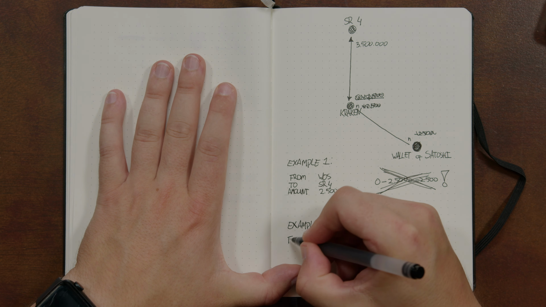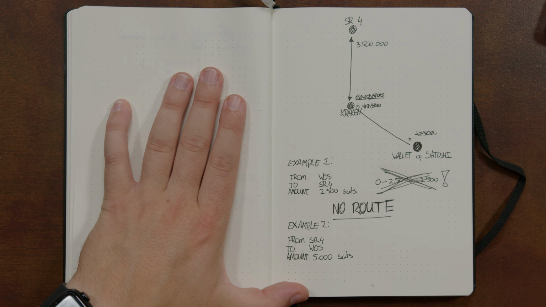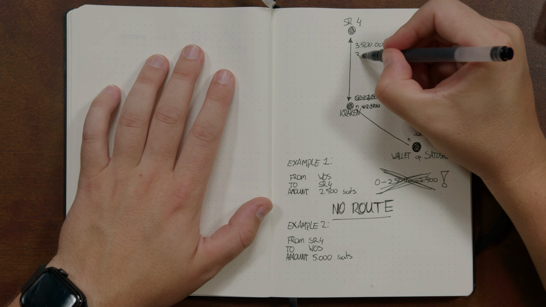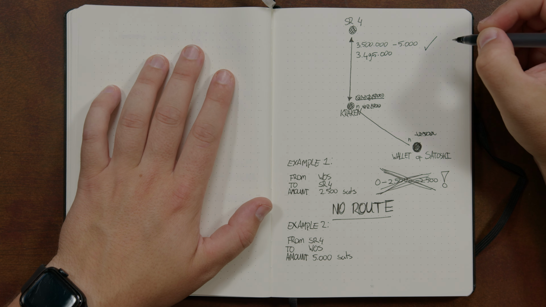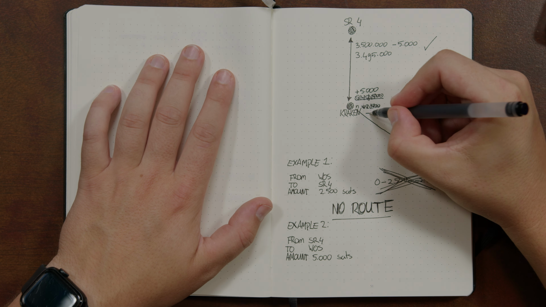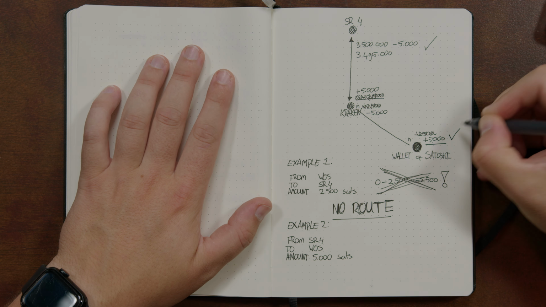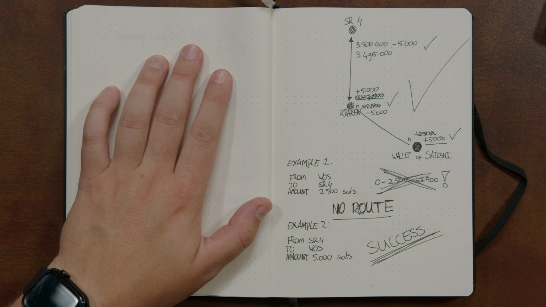In the second example, we go exactly the other way. We send 5,000 sats to Wallet of Satoshi. This means that 5,000 is deducted from our node. We have 3,495,000 sats left. These 5,000 are added to Kraken, but immediately deducted again in their channel to Wallet of Satoshi. Eventually, the balance of Wallet of Satoshi is increased by 5,000 sats.